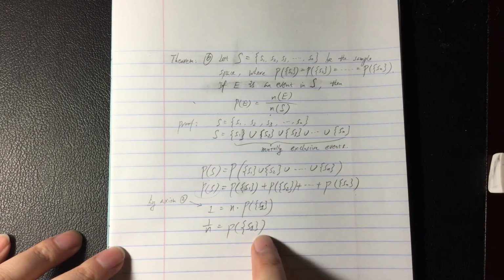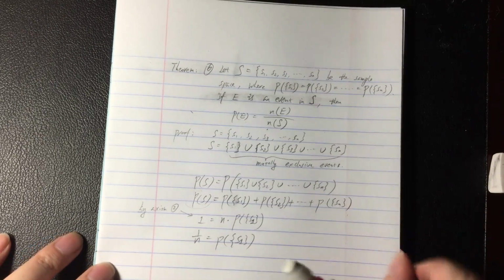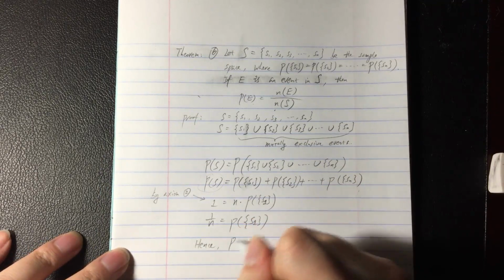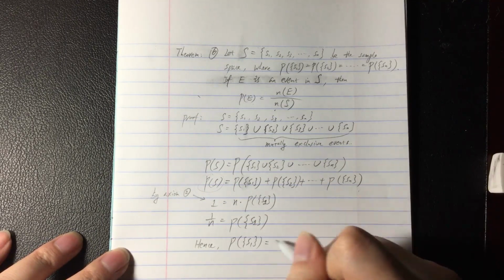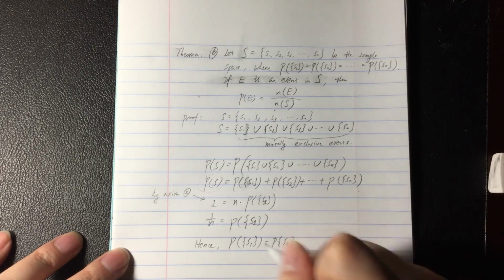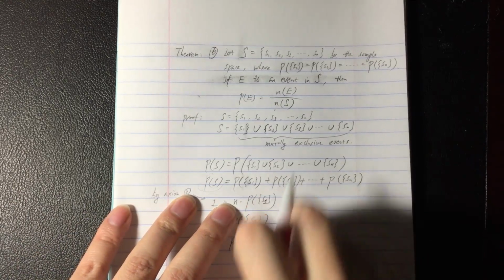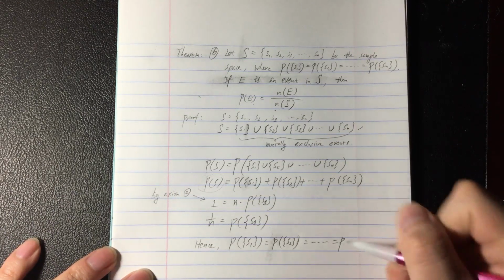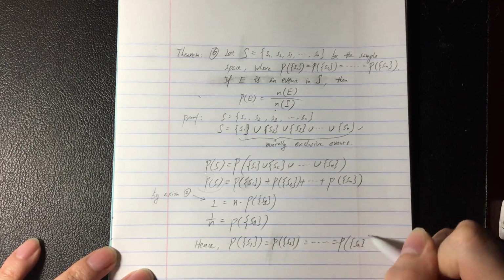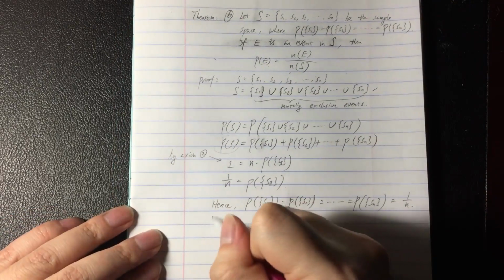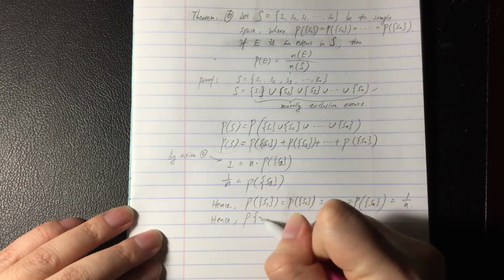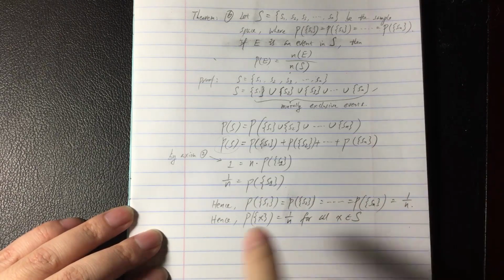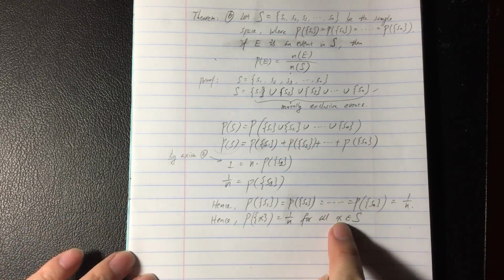If I solve the equation for probability of the set S1, I get probability of the set S1 equals 1 over n. And since probability of every sample point is the same, we can say that probability of the set S1 equals probability of the set S2 equals probability of the set Sn, and that equals 1 over n. Hence, we can say that probability of the set X equals 1 over n for all x belonging to the sample space.